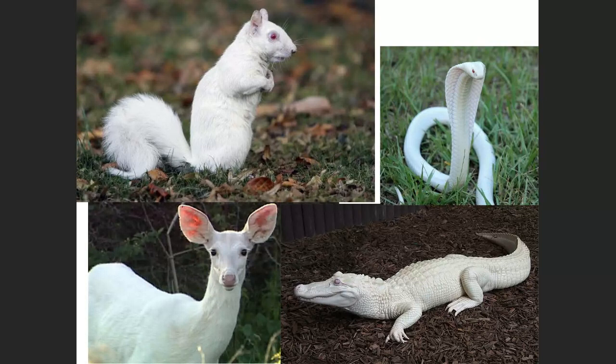You're very easy to see by a predator. And so albino animals typically do not live long enough, at least not long enough to reproduce. So they're often kept in zoos when they're discovered, so they can be kept alive and people can see them. But albinism occurs in all different kinds of animals, including humans.